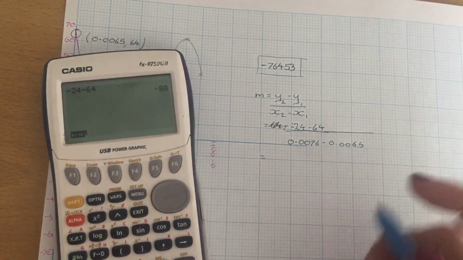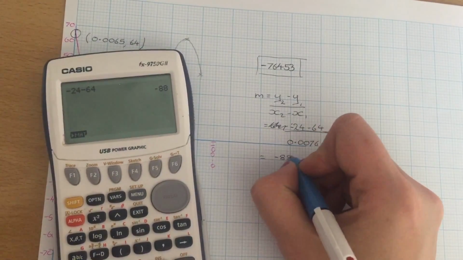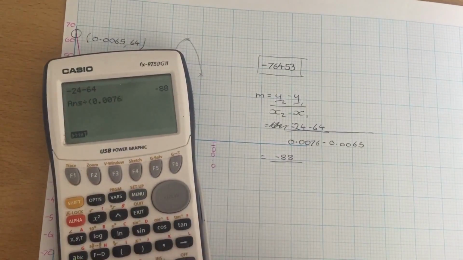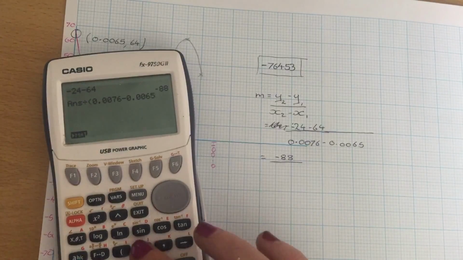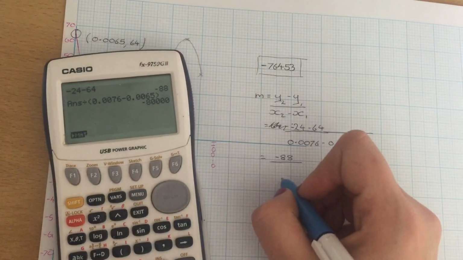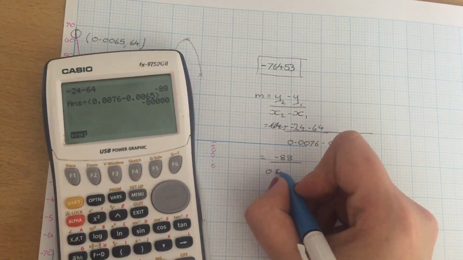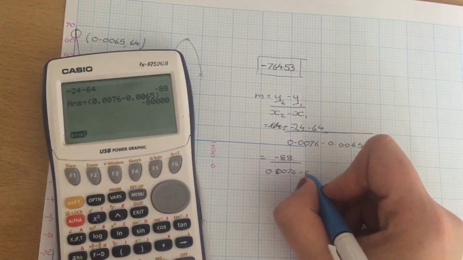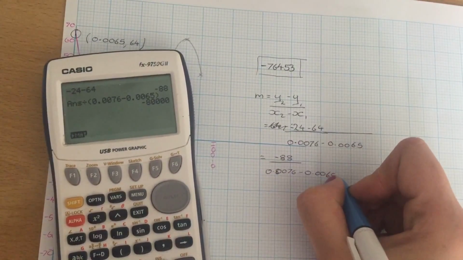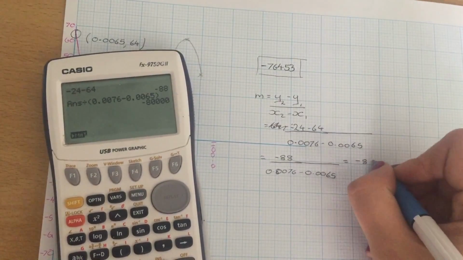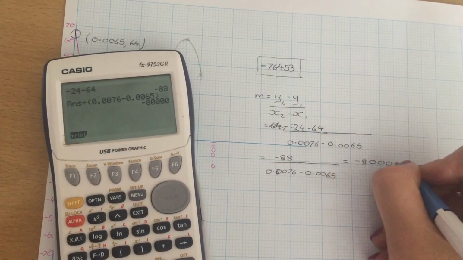Right, 64 gives us minus 88 on the top, divided by brackets 0.0076 take 0.0065, and that gives us 8.0076 take 0.00. So that is minus 8 4 zeros.